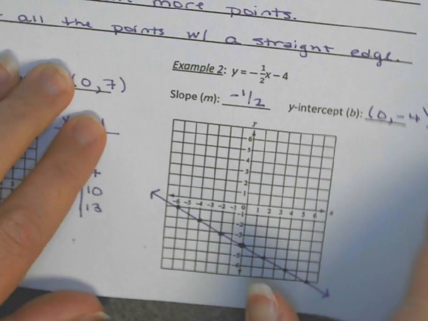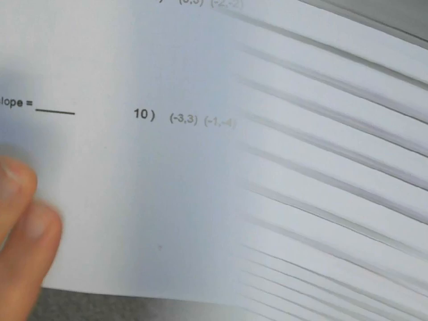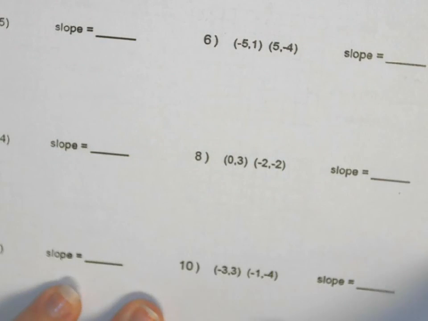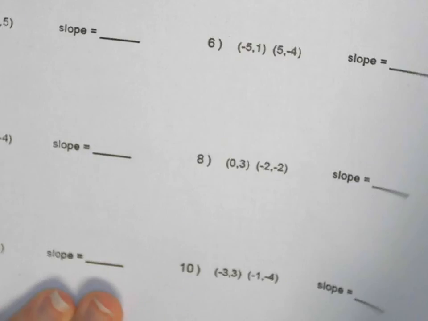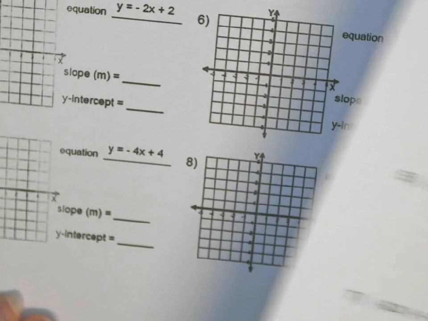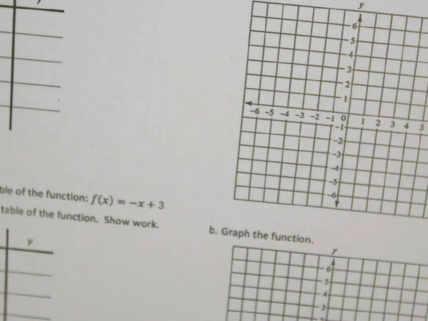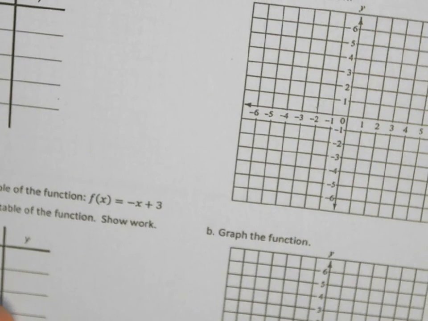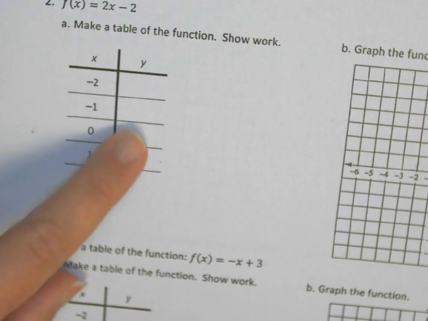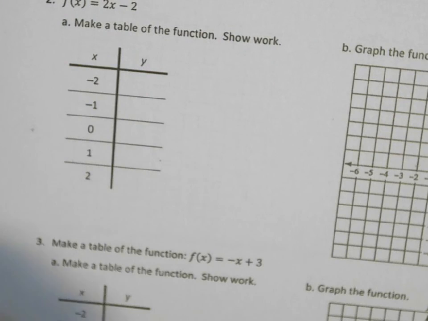After that page, you will see that you have classwork. So you're going to finish this in probably the remainder of the time. Okay? And then your assignment is after that. And on this assignment, there are some where you have to make a table. Okay, so I showed you how to do that too.